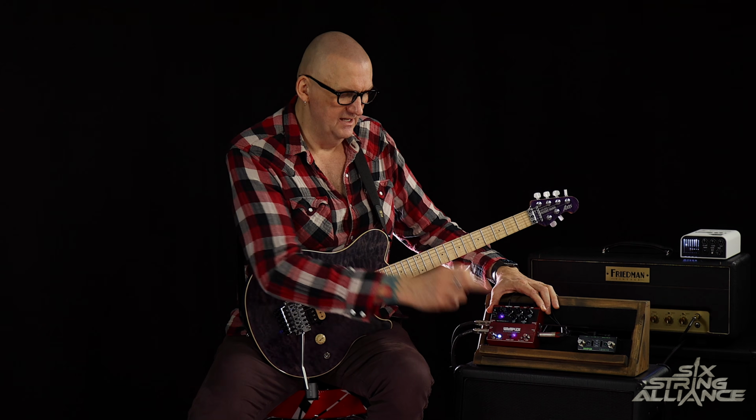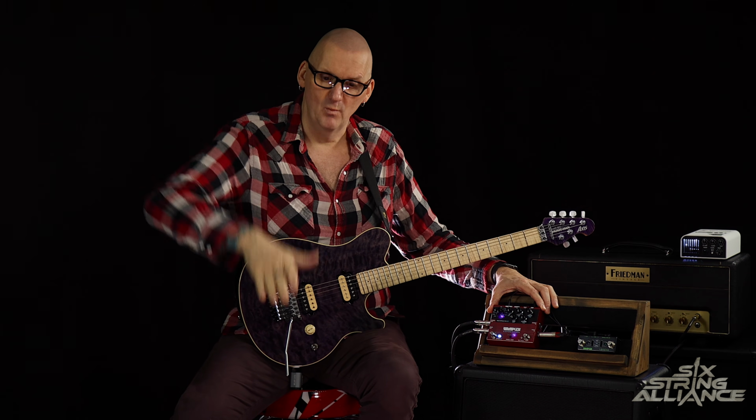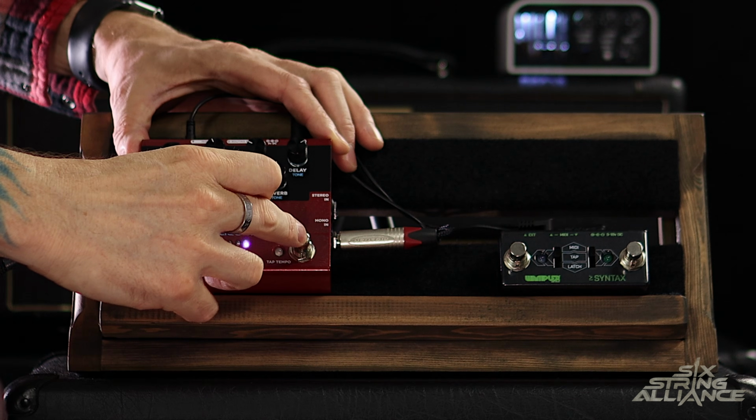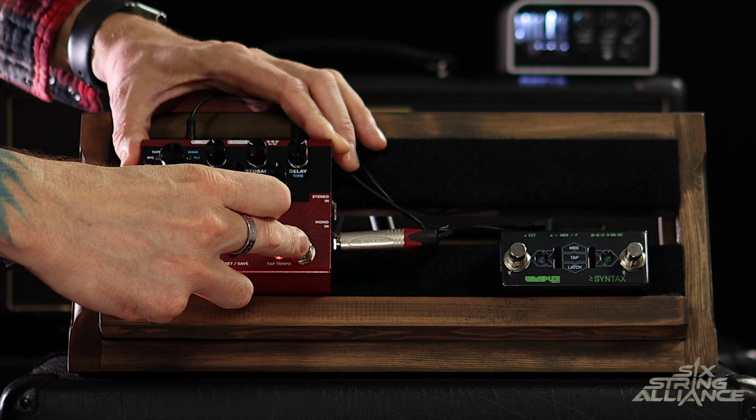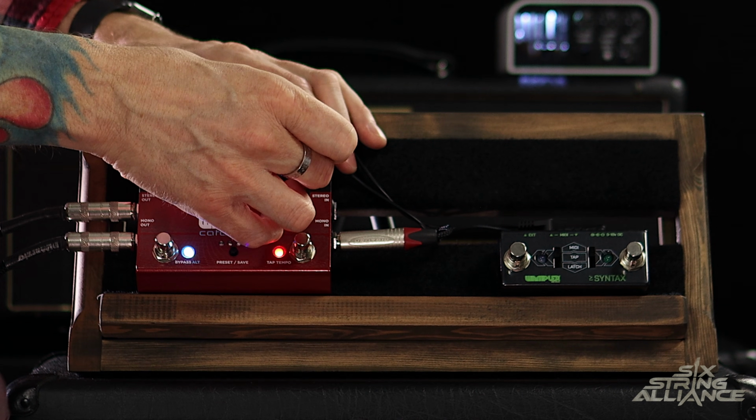So when I push these two buttons down and it goes red, that's going to be where you set the point where the pedal is back. So if I do that, red, I'm now going to just adjust my delay level.